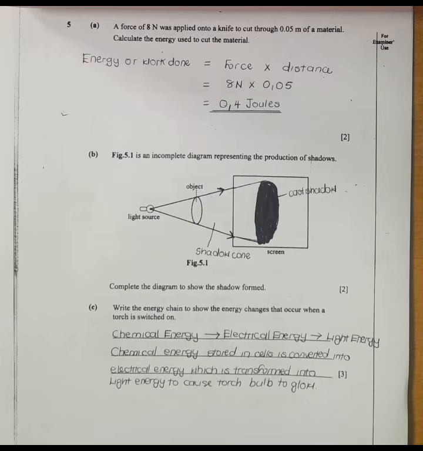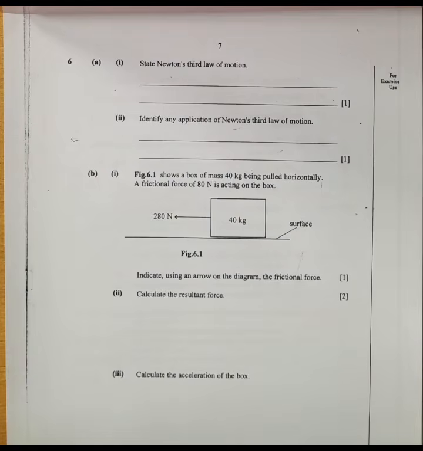Let us now move on to the final question, which was number 6 in section A. Number 6A, part 1, state Newton's third law of motion. Newton's third law of motion states that for every action, there is an equal and opposite reaction. And then part 2 is saying, identify an application of Newton's third law of motion.